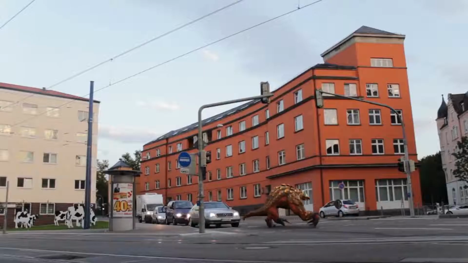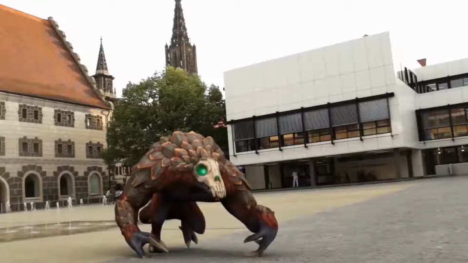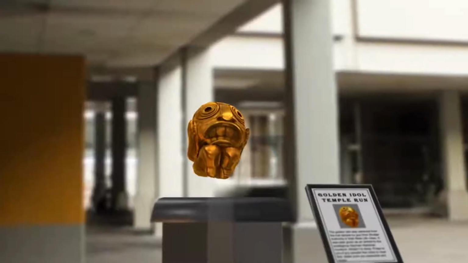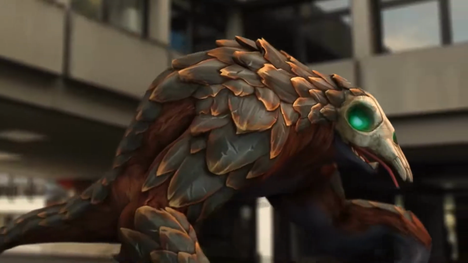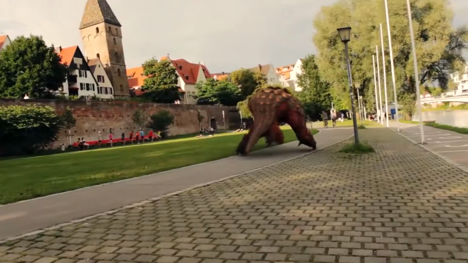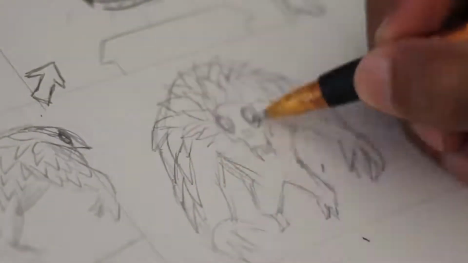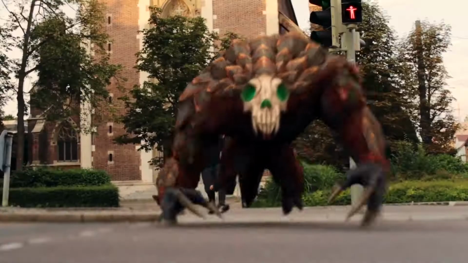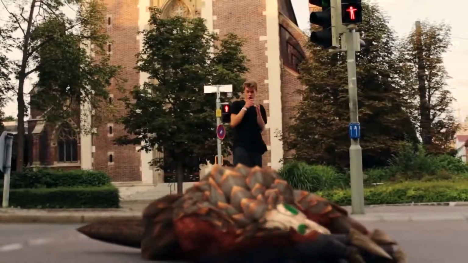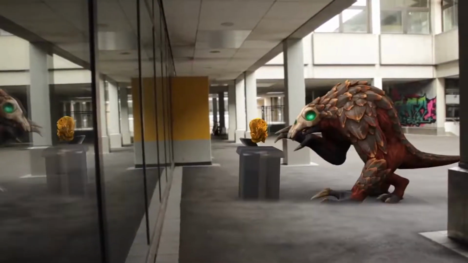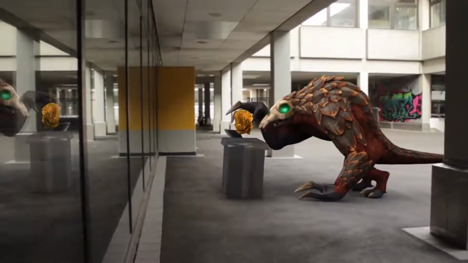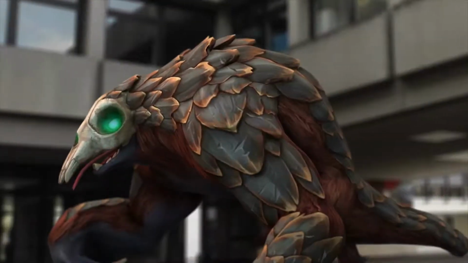Hey, welcome to the making of / behind the scenes of the Temple Run in real life video. Today I'm going to talk to you about how we filmed it and also did the VFX for this video. Here's a quick VFX breakdown where you can see what the footage looked like without the effects in comparison to the final shots.